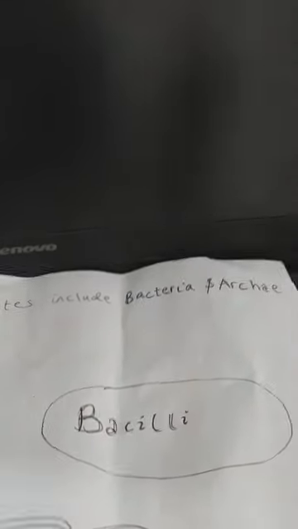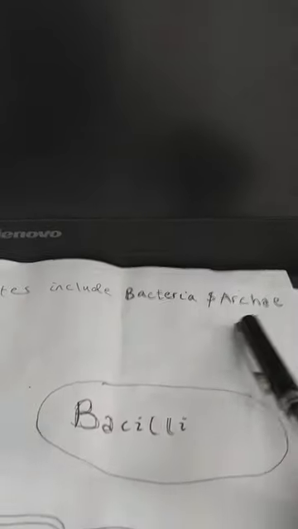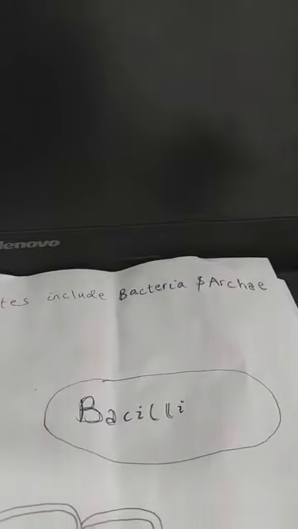And archaea are actually a special group of organisms which are capable of living in a very hostile environment. As we know bacteria, but archaea are organisms capable of living in a very hostile environment, and this includes very low or very high pH or very high temperature. These are a group of organisms known as archaea.